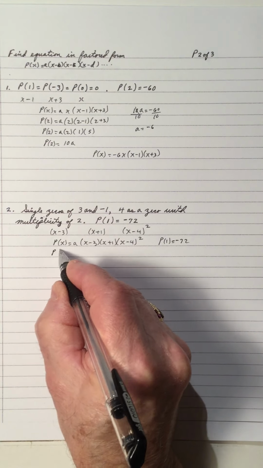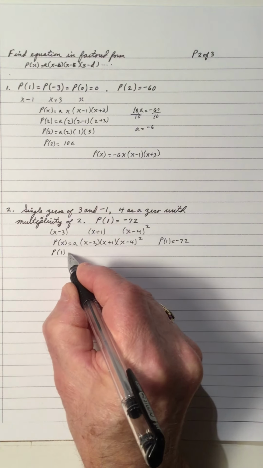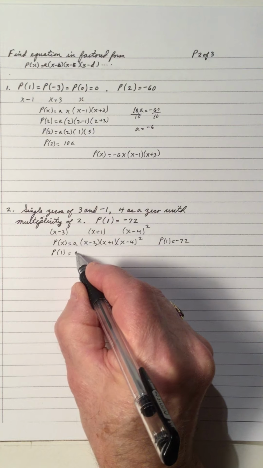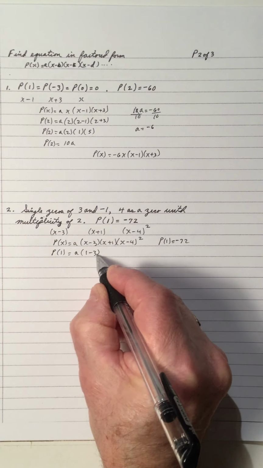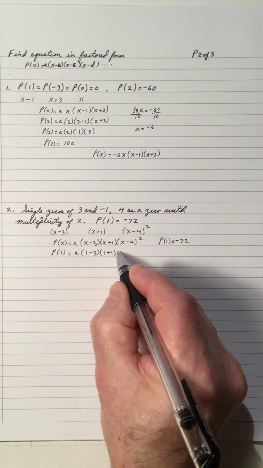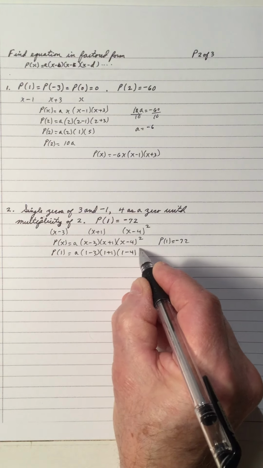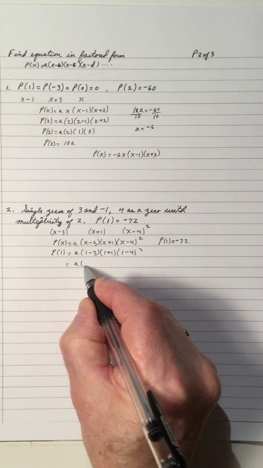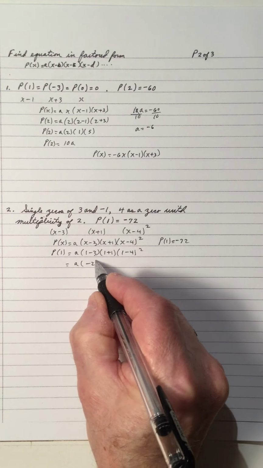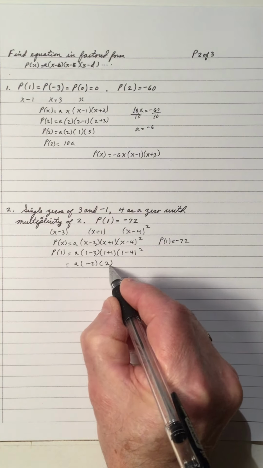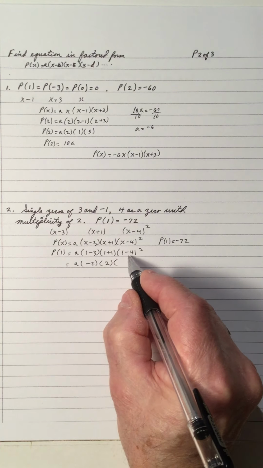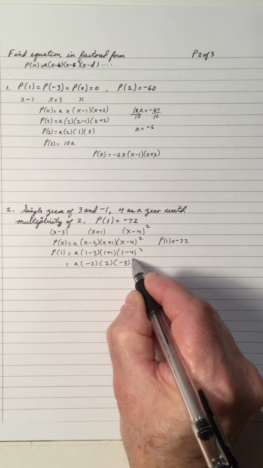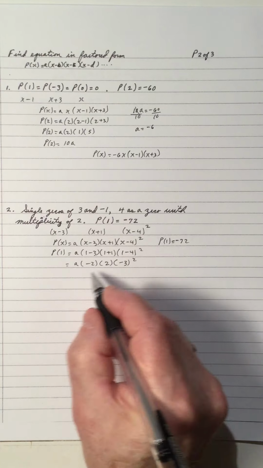So P of 1 is equal to a, we're putting 1 in the place of x, and then we'll simplify this side here. 1 minus 3 is negative 2, 1 plus 1 is 2, 1 minus 4 is negative 3. Remember, we have to work inside the brackets first by PEMDAS.